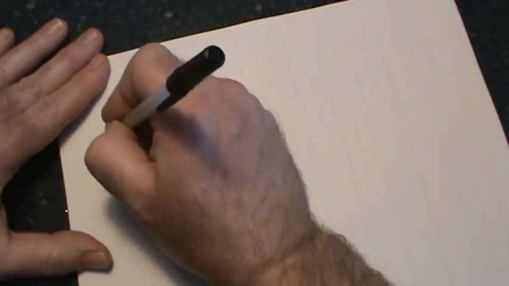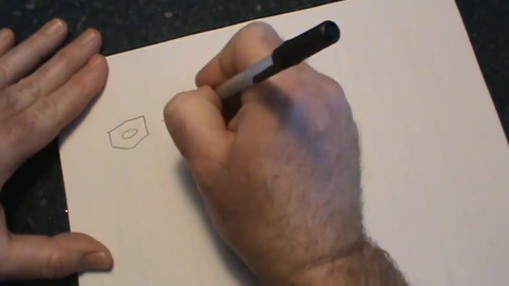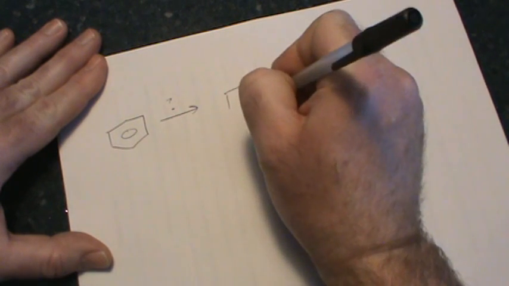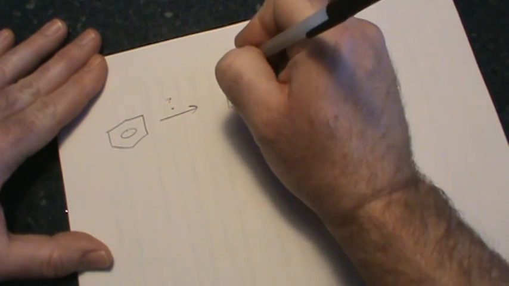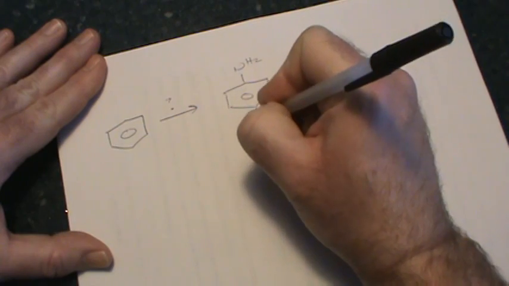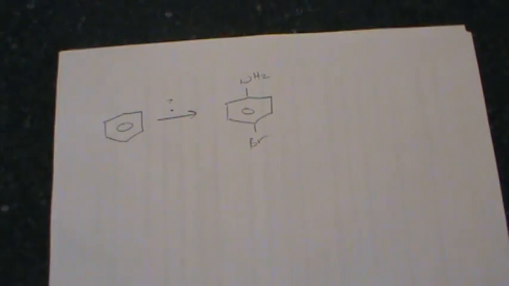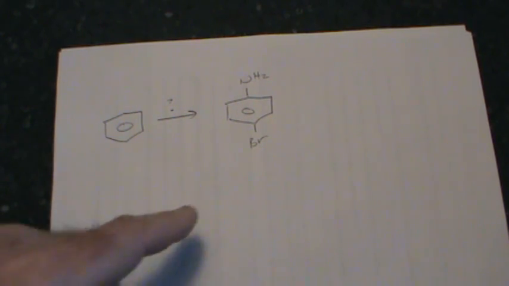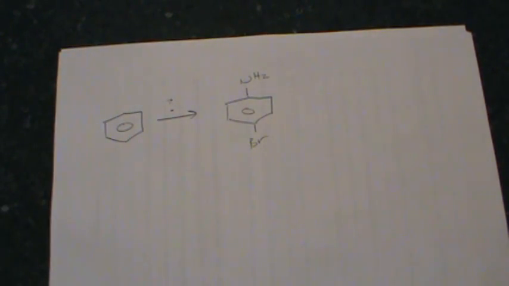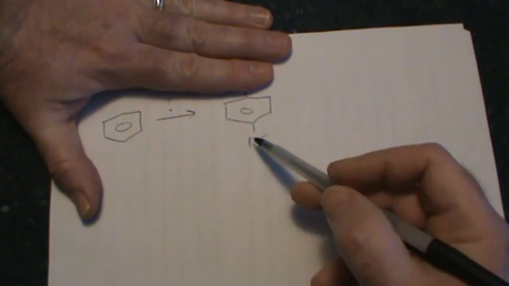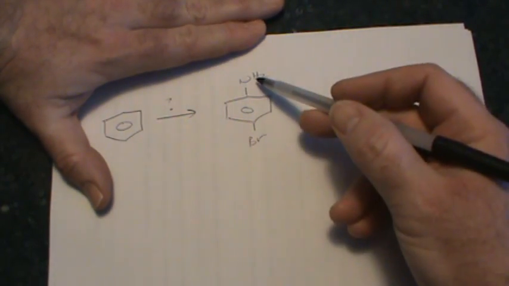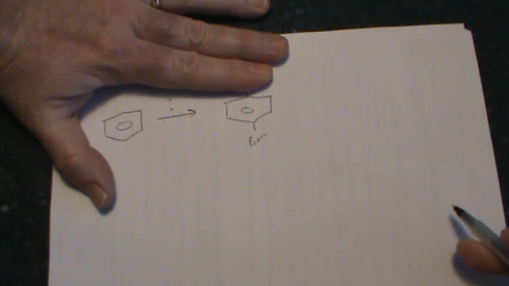Let me show you an example of where this could be utilized. Here's a synthesis problem. I want to take benzene and I want to convert it into para-bromoaniline. Well, you might try to do this in a couple of different ways. You might, for example, try to brominate first and then figure out how you're going to add your amino group.